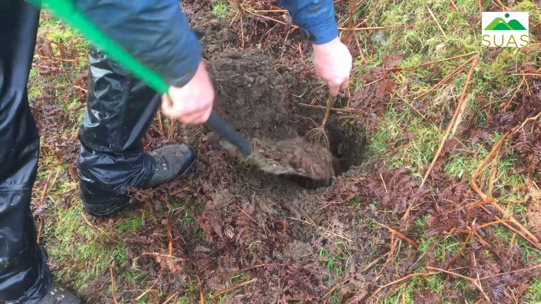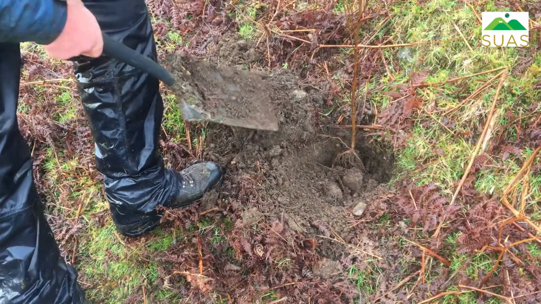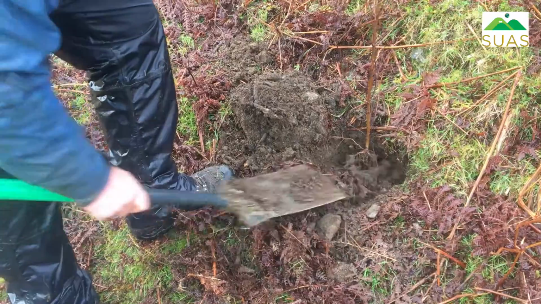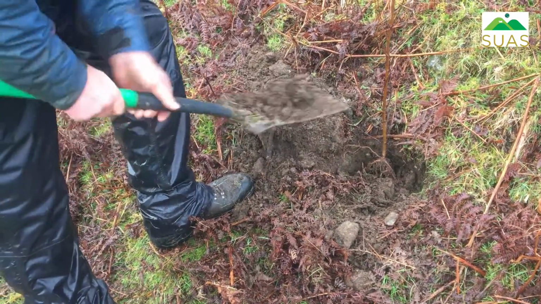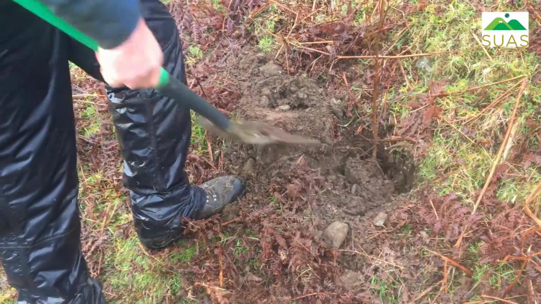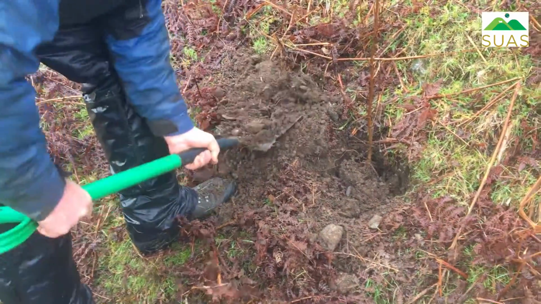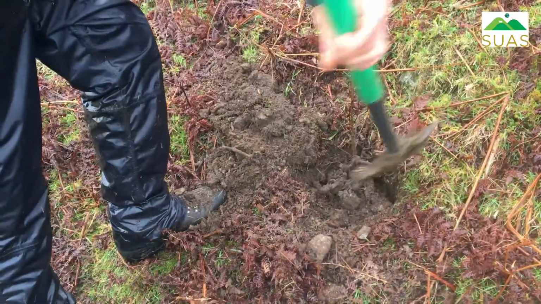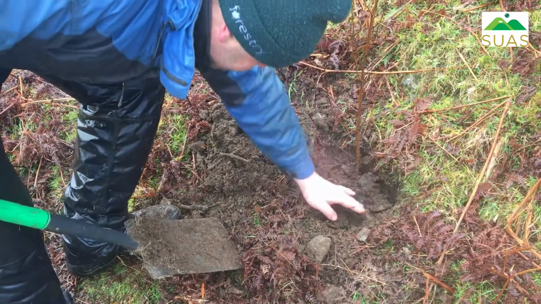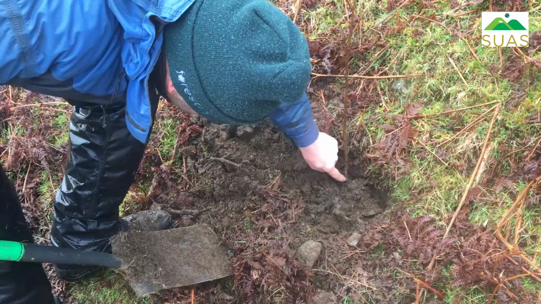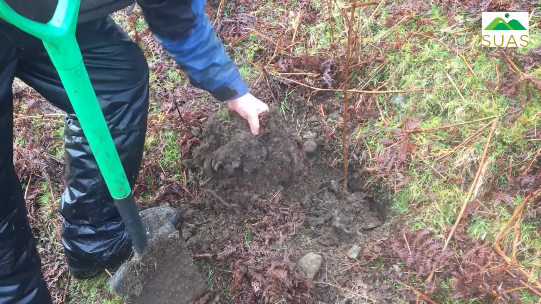And I'm just going to loosely put that soil back in around. It'll sit there more or less. Get a bit more soil in around, so in around the back. That's it. And there's the root collar. Do you see it there? Just the root collar. And we're just going to put our tree back in.